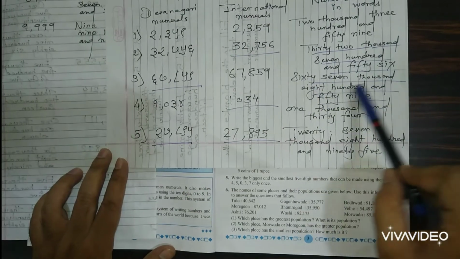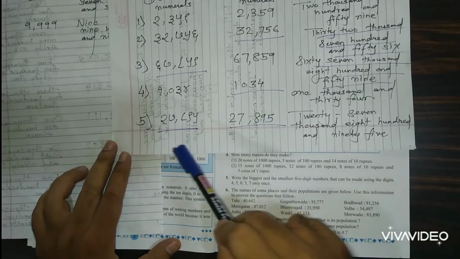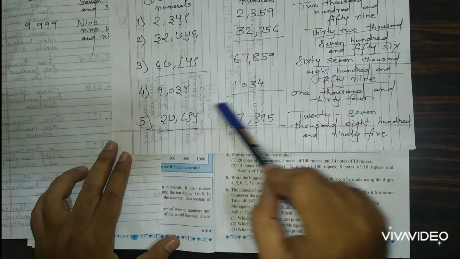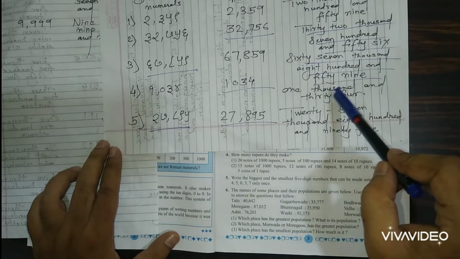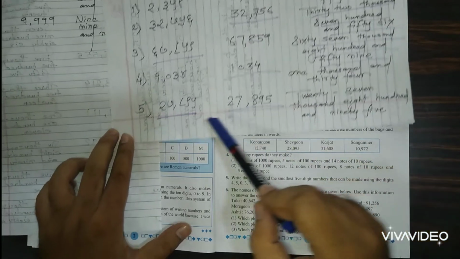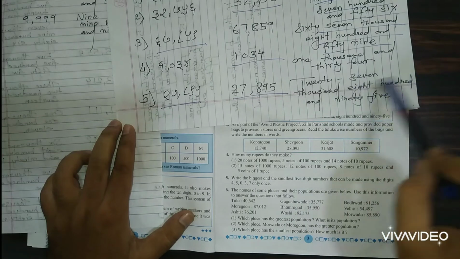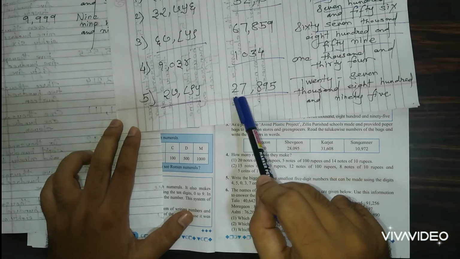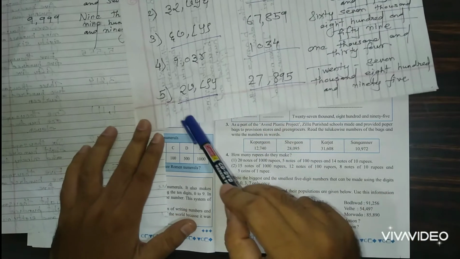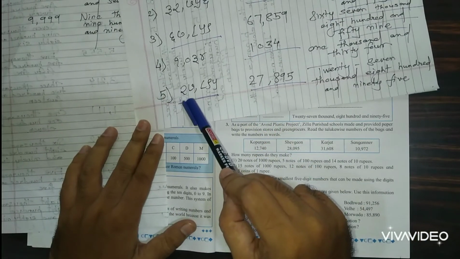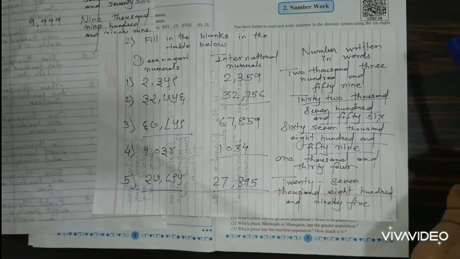Then we have been given 67859, which we will write in Devanagari numerals, and it is read as 67,859. Then 1034, we will write it as 1034. Then we have 27895, that is 27,895. Here also we will write in Devanagari numerals. So this was our question number 2.